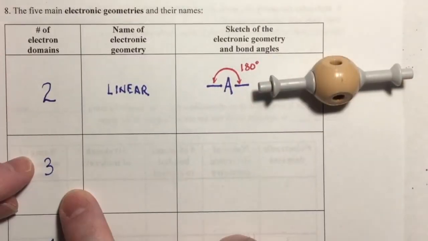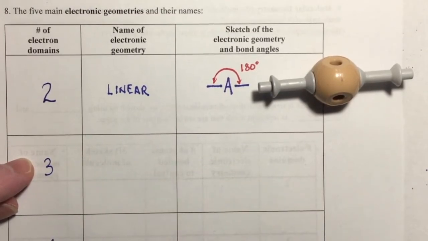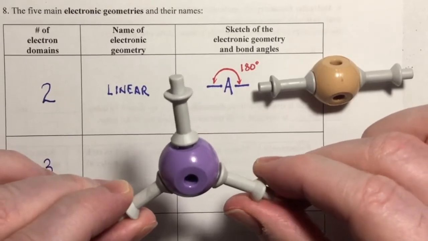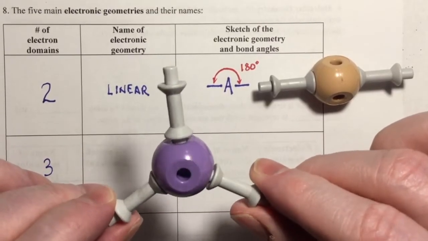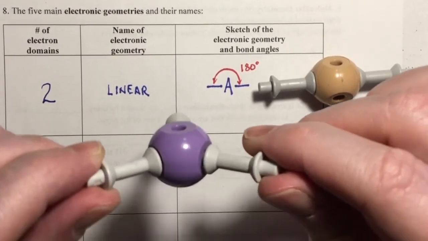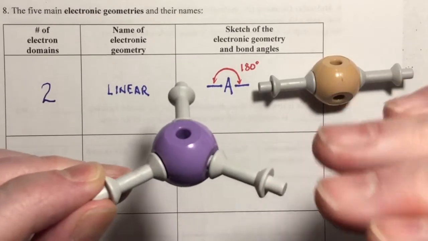The next electron geometry arises when we have 3 electron domains. And when we have 3 electron domains, those electron domains are going to try to get as far apart from each other as possible. And so the geometry, you can see all 3 electron domains are in the same plane. It's a flat plane here.